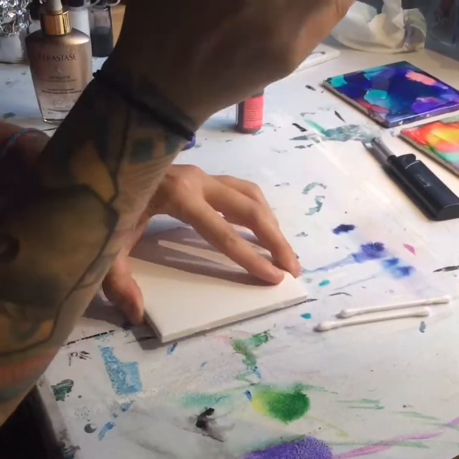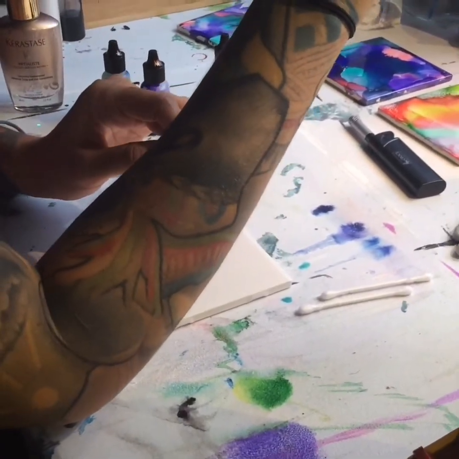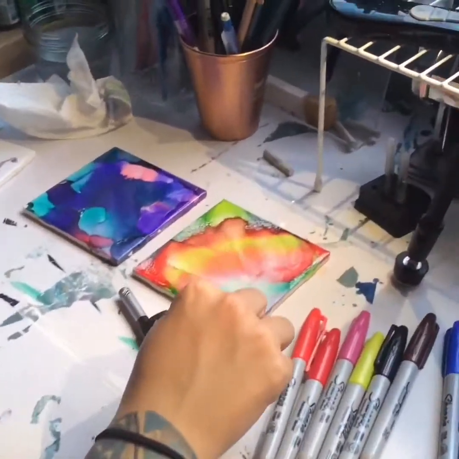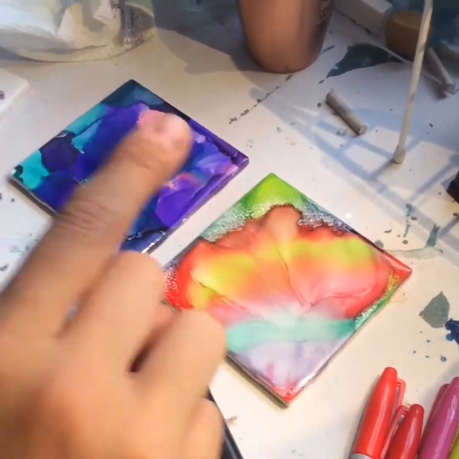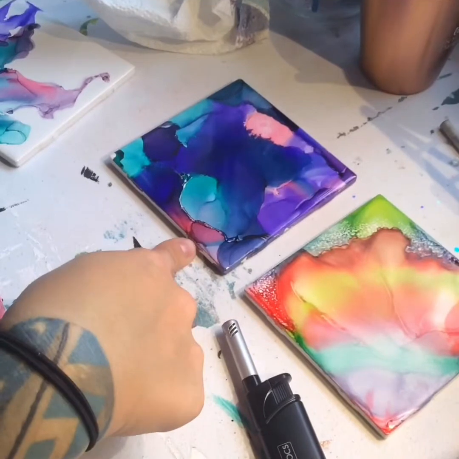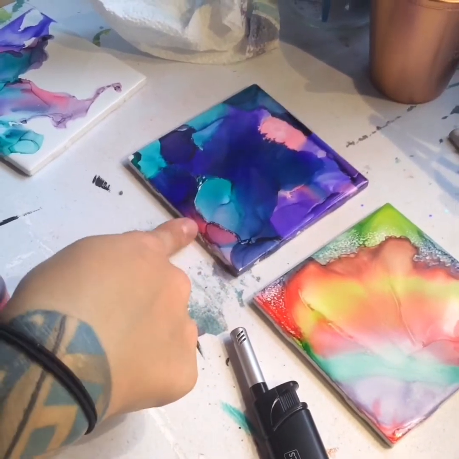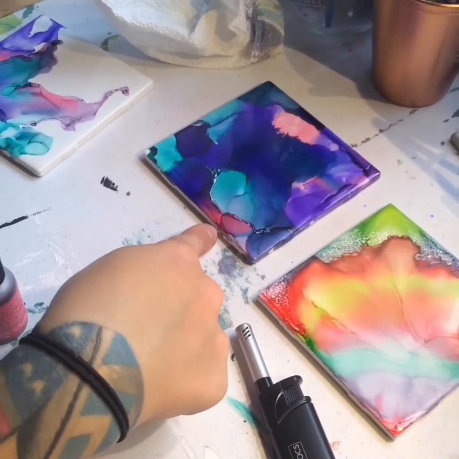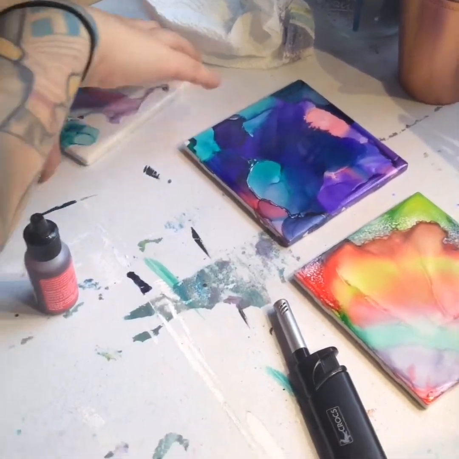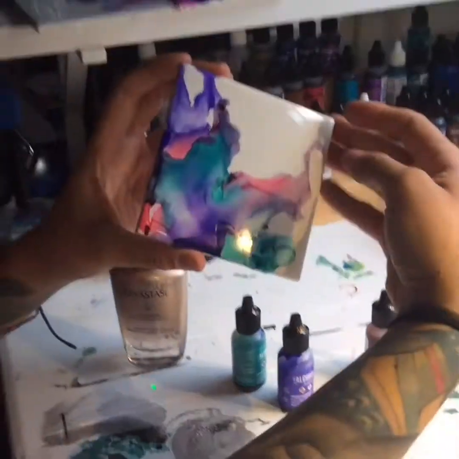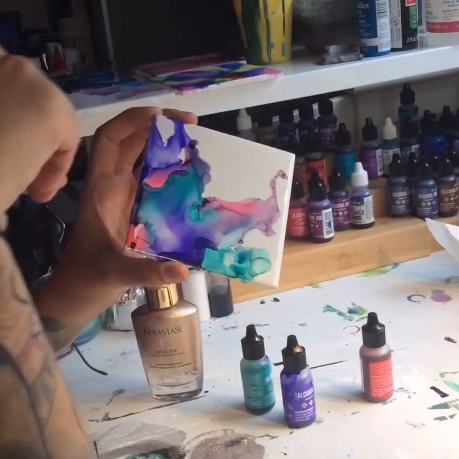Okay. Okay, so far we've done the fire technique. We've done the wet on wet, so I put the alcohol down first and then dropped the alcohol ink on. And then we did the alcohol ink onto a dry tile, and then I put the alcohol on top of that and blew it around.